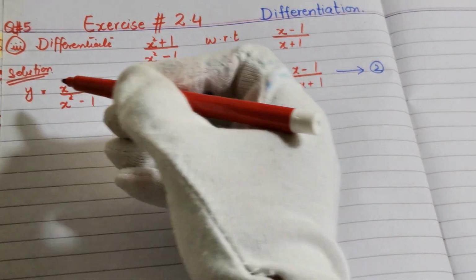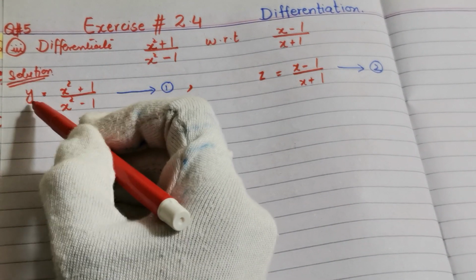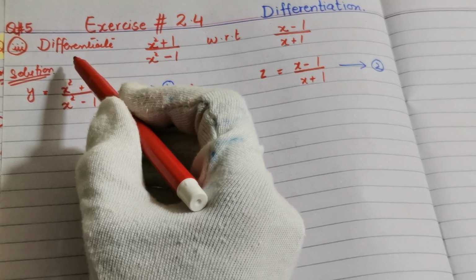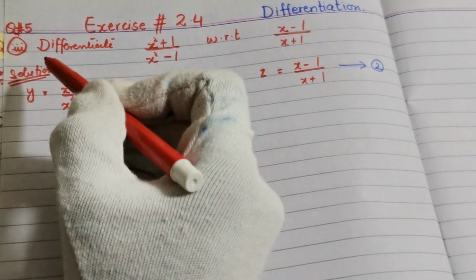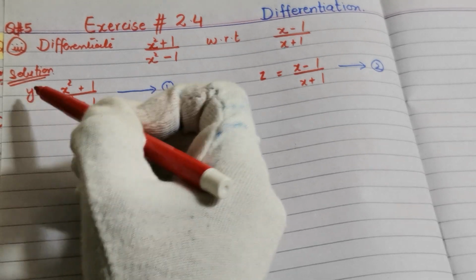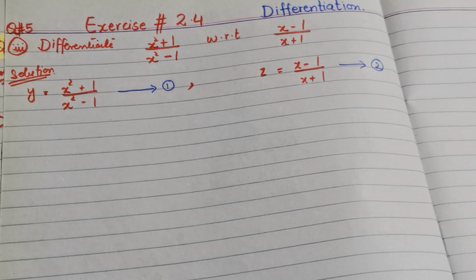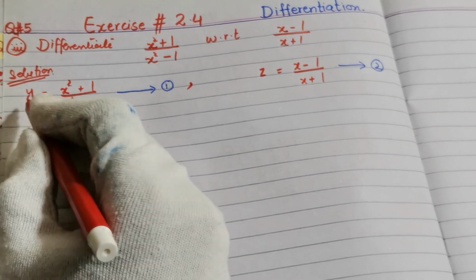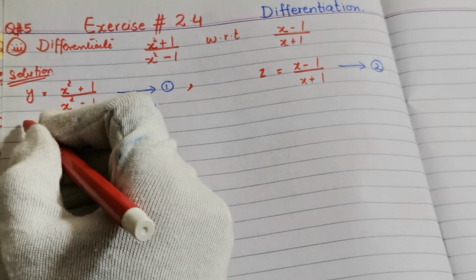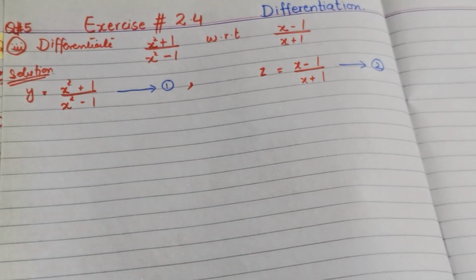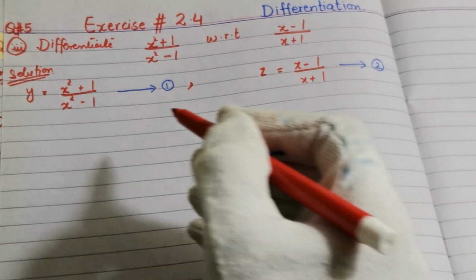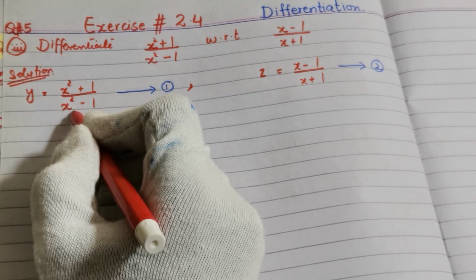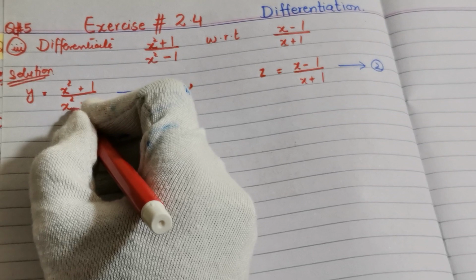In differentiation, if there is no supposition, for example, this term is not supposed by any term, then first of all we will suppose by taking any variable a, b, c, whatever you want to write. So here I consider y. Now the second step is differentiate, and differentiate with respect to whatever variable is on the right side. Here the variable is x on the right side, so we will differentiate with respect to x.